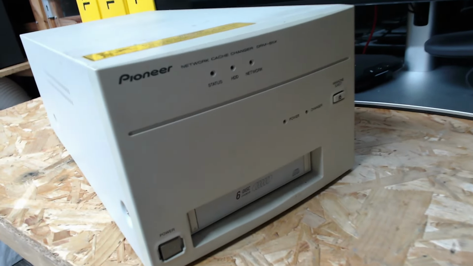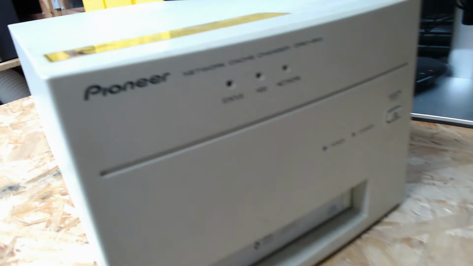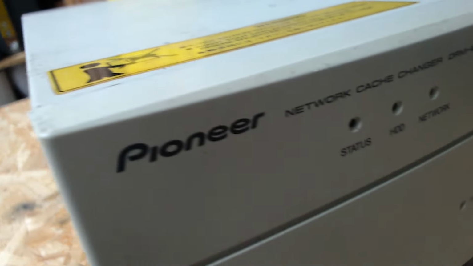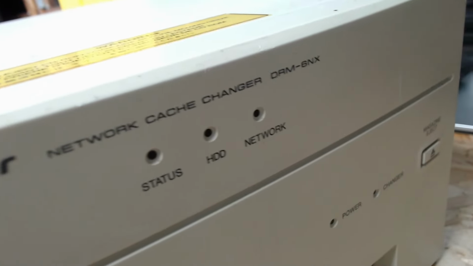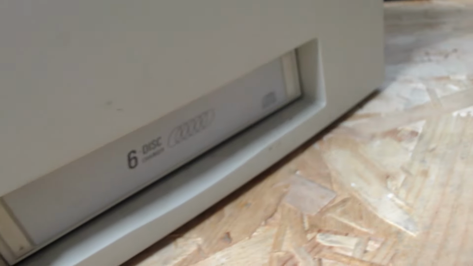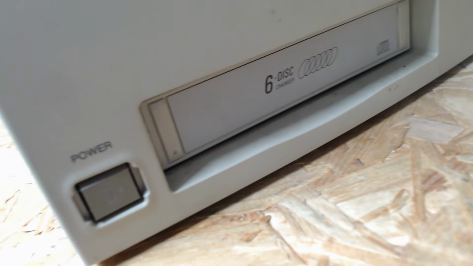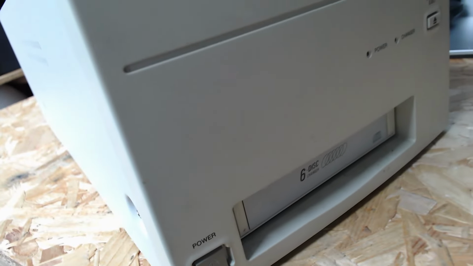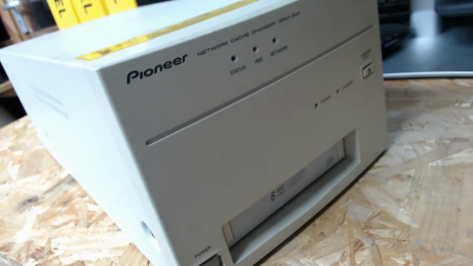Enter the CD Jukebox. In the 90s, this is how network managers shared gigabytes of data on CD. Suddenly the floppy disk is no longer up to the task. Meet the Pioneer DRM-6NX, a mechanical archive from the dawn of the information age. 6 CDs can be inserted at once.